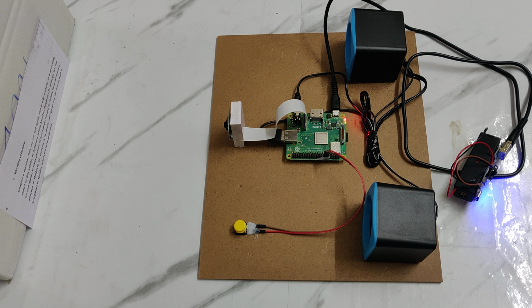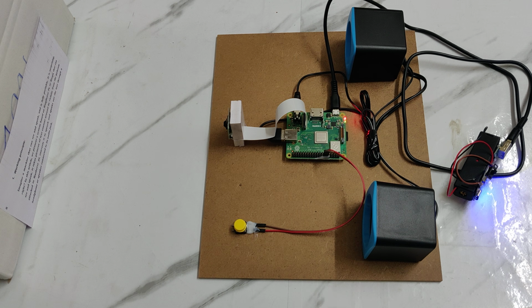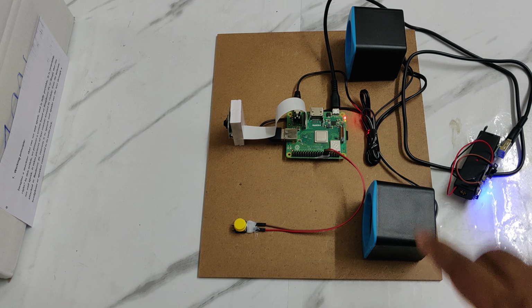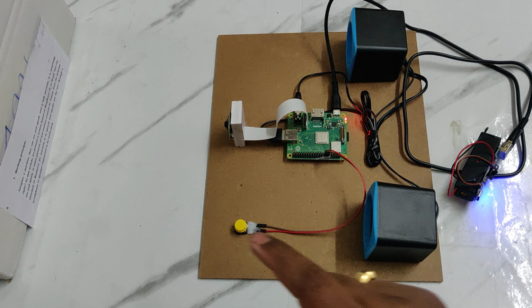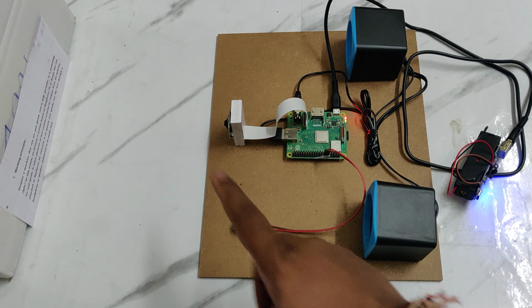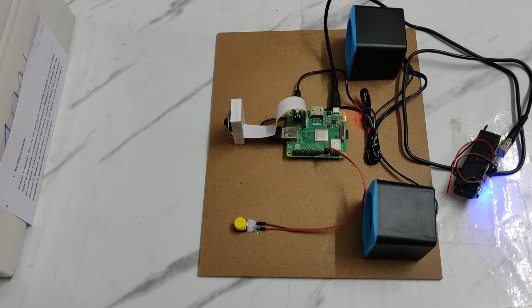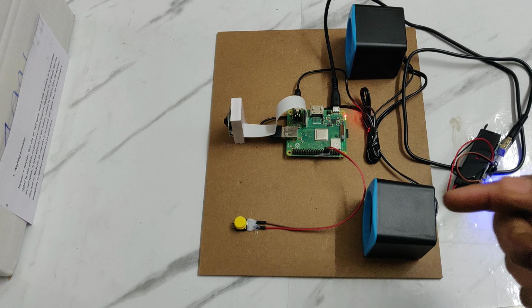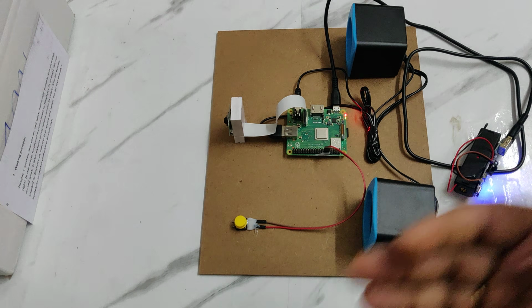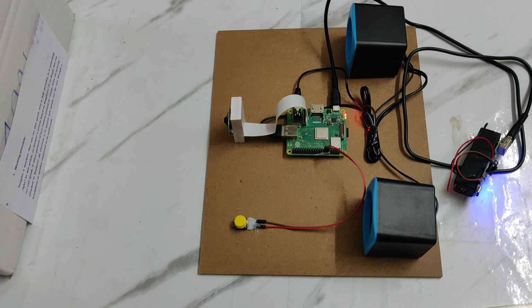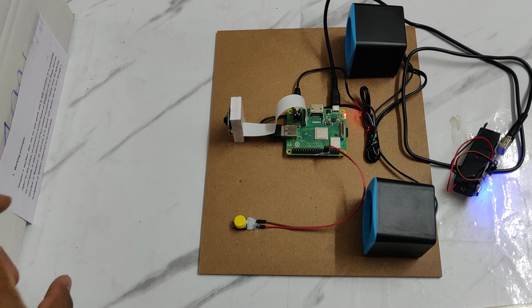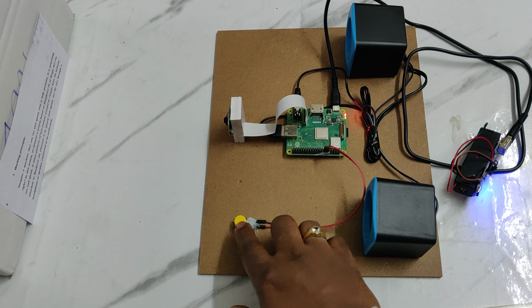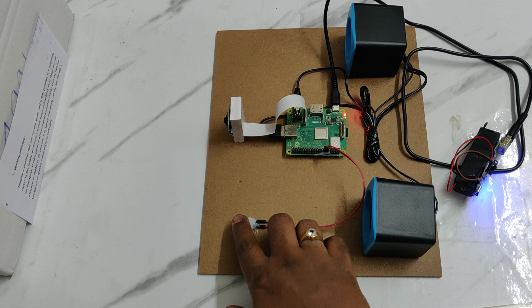Once the welcome message is announced, we can press and release the switch. In this model we have added a feature so that once you press and release, the system will announce capturing the image, processing it, and extracting the text. Like that, it is announced stage by stage. Based on the text size, the smart text book reader takes time for extraction. Just press and release that.